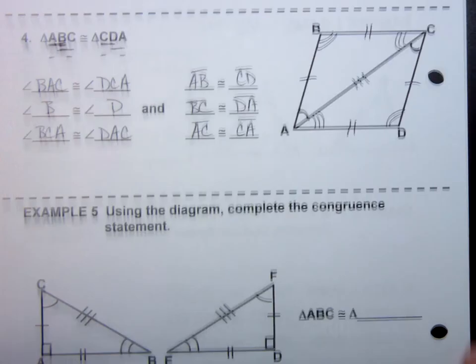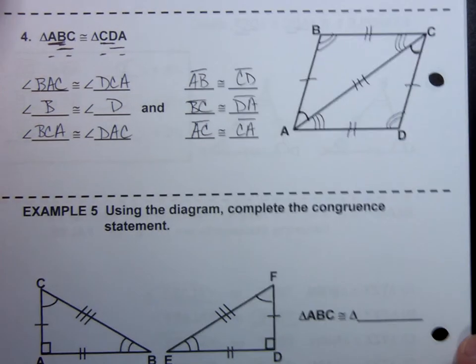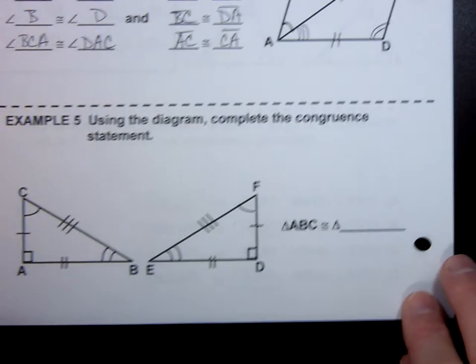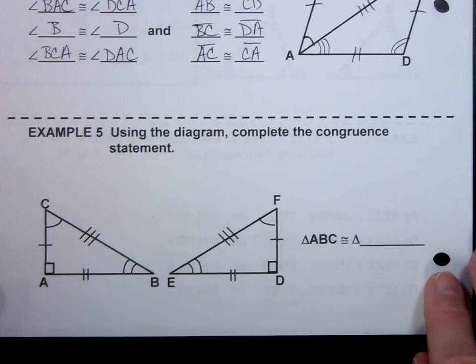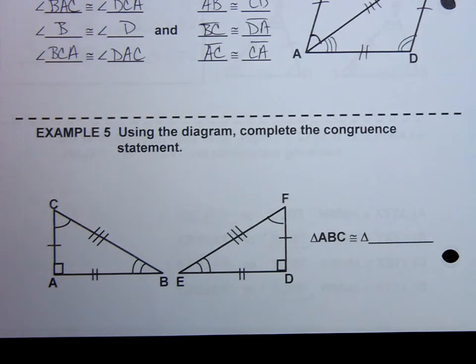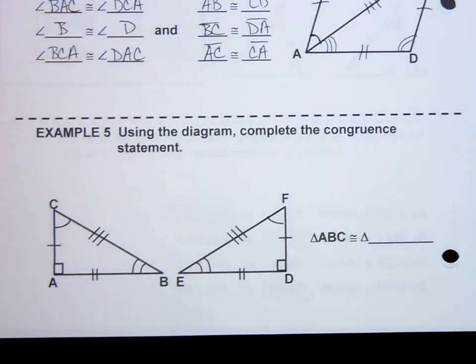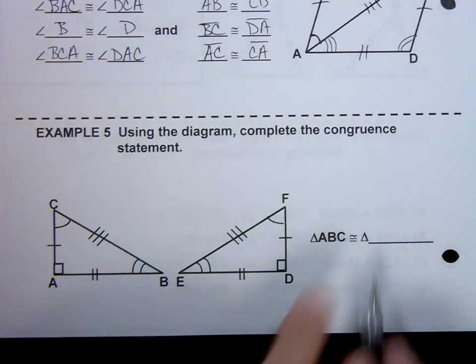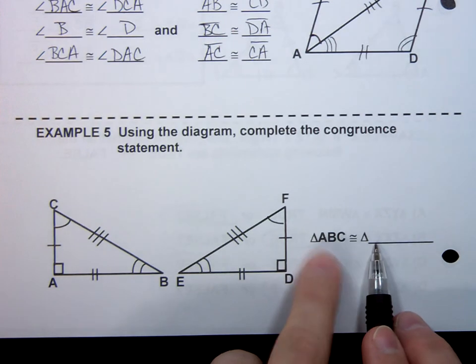Alright, example 5. Using the diagram, complete the congruent statement. So we want to write this congruent statement. Remember, it's got to go in corresponding order. Since they named the first triangle ABC, when I name the second triangle, I need that first letter to correspond with A. A is the right angle.